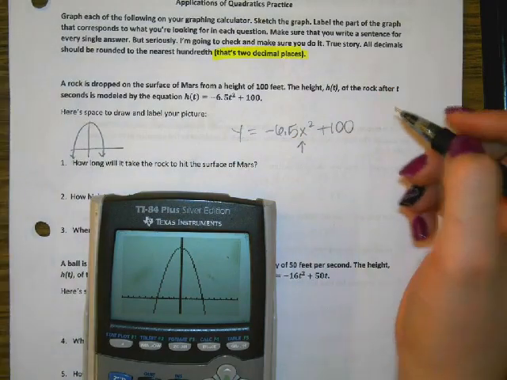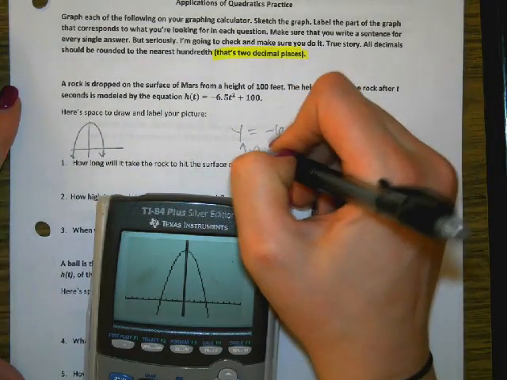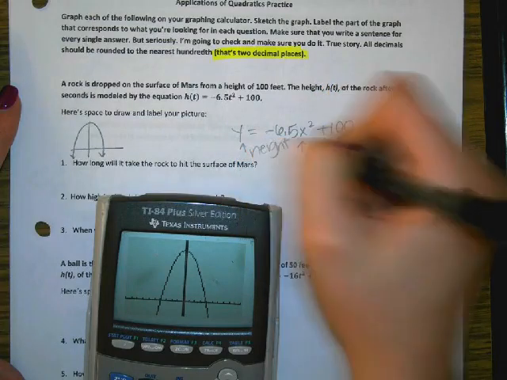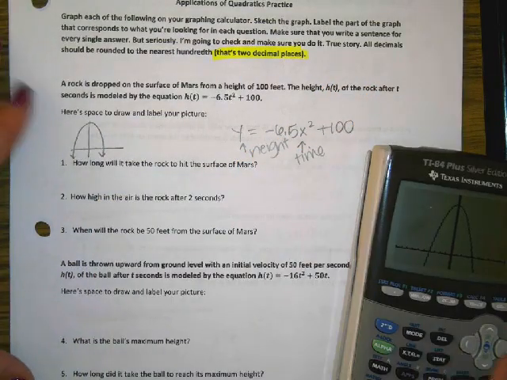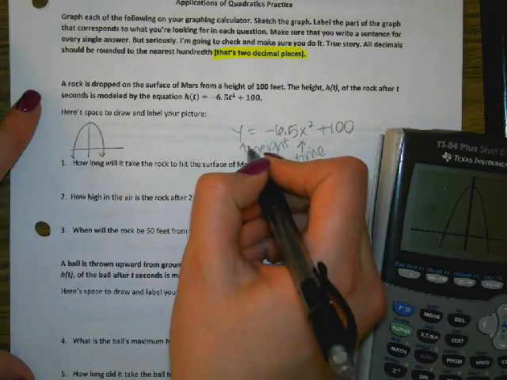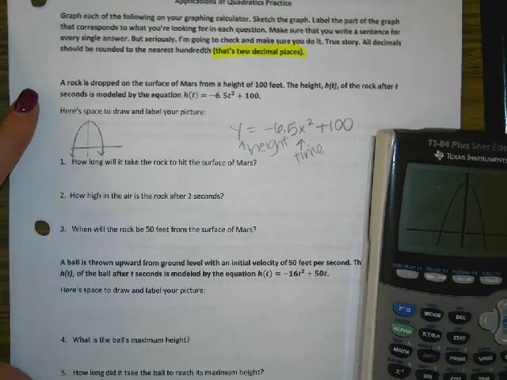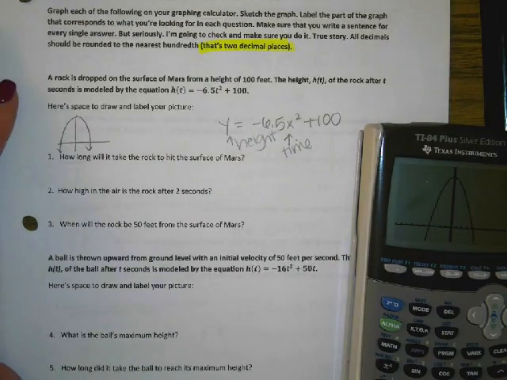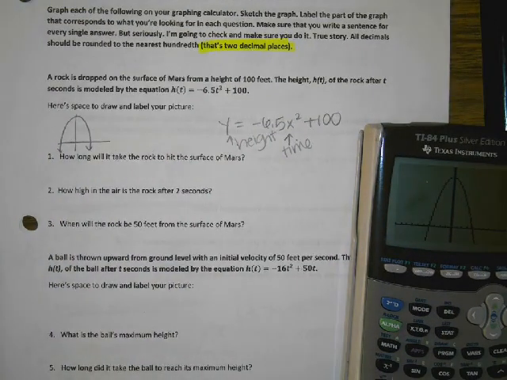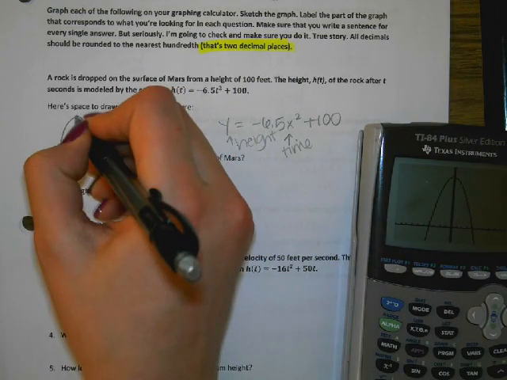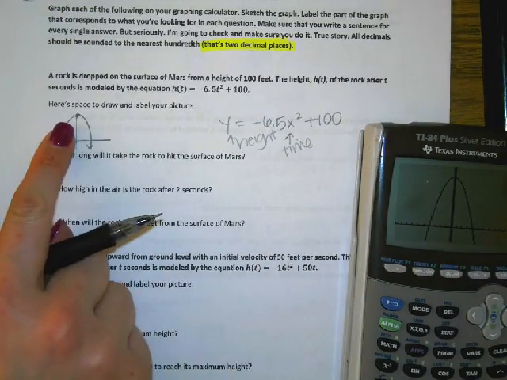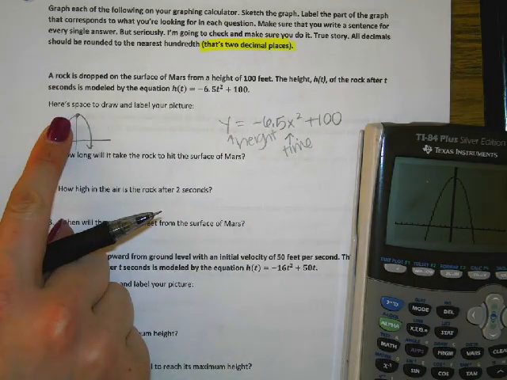And the x and the y mean the same thing they did last time. It's pretty common for them to be height and time. All right, so this point up here represents what in the context of the problem?